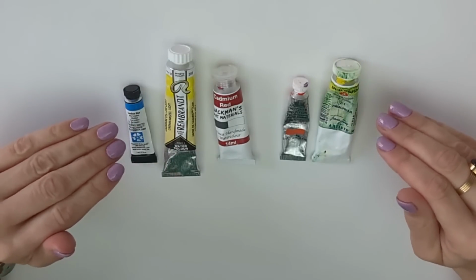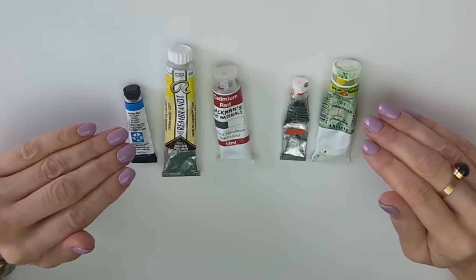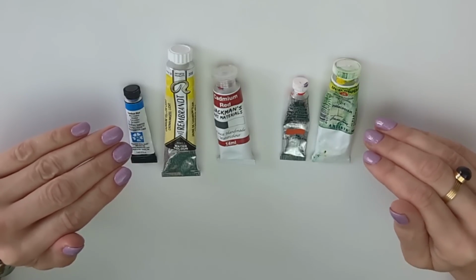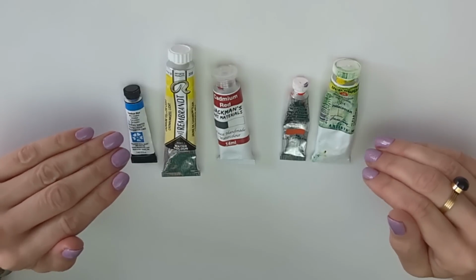Now, you have 3 levels of quality when you buy a tube of paint. You have the artist or professional level. These are formulated with the top quality pigments that the manufacturer can find. They're the highest quality that you can get. Below that, you have students' quality.